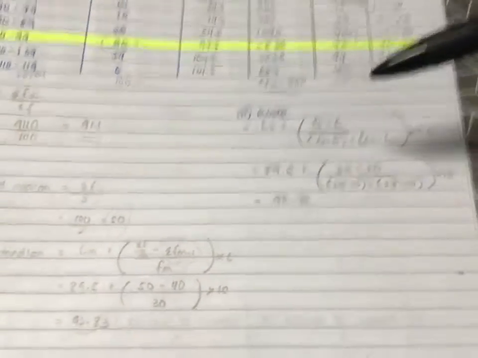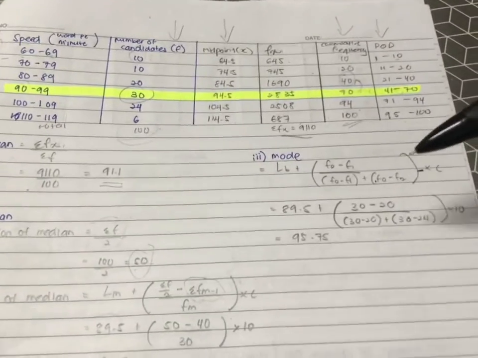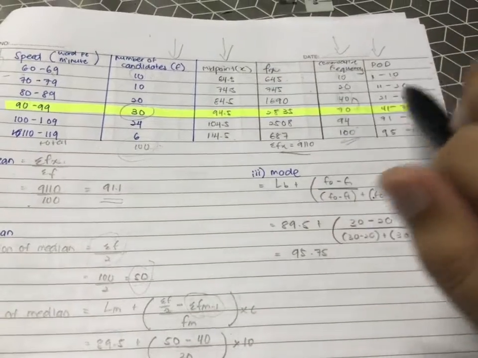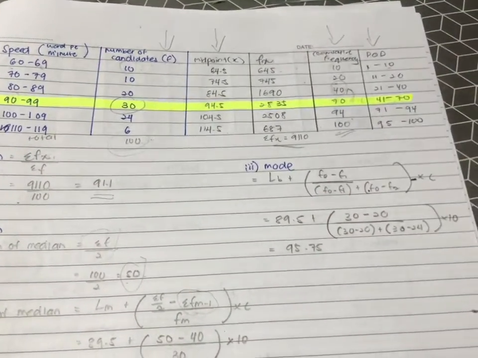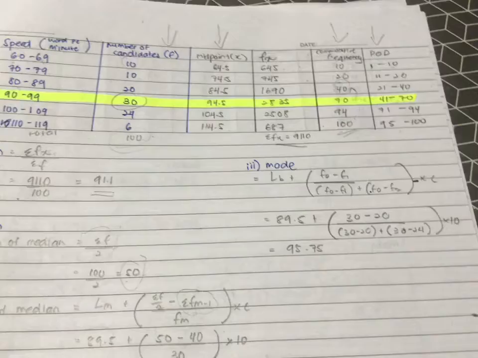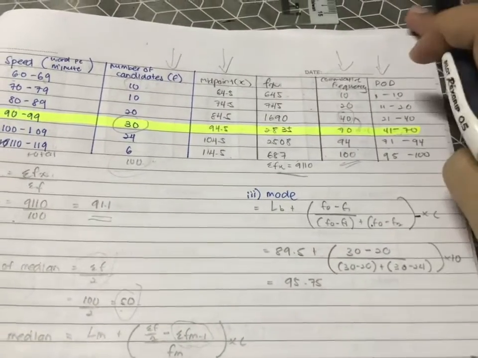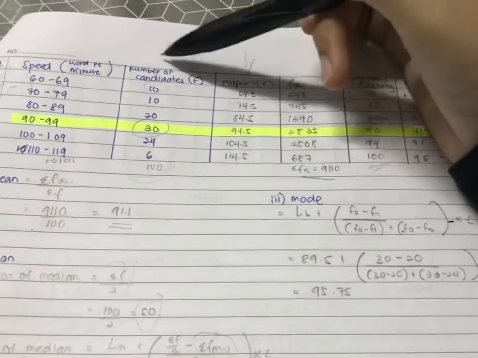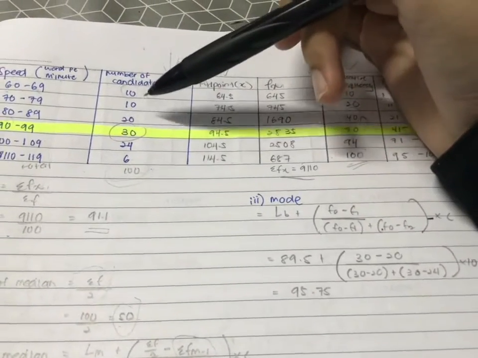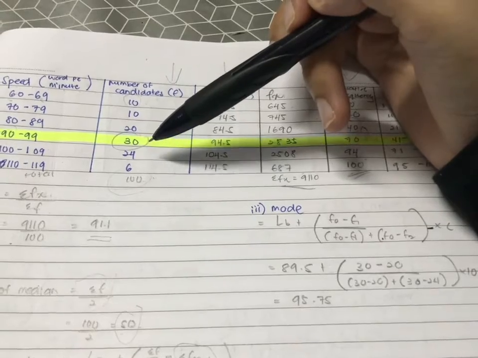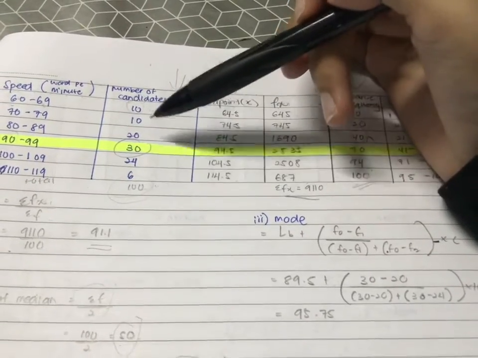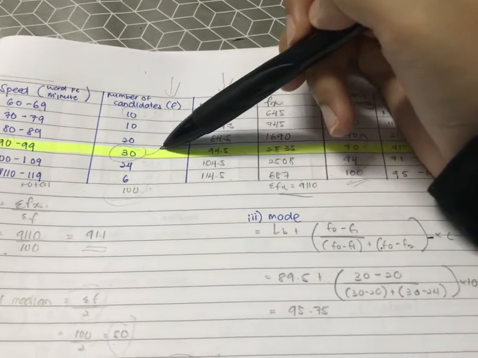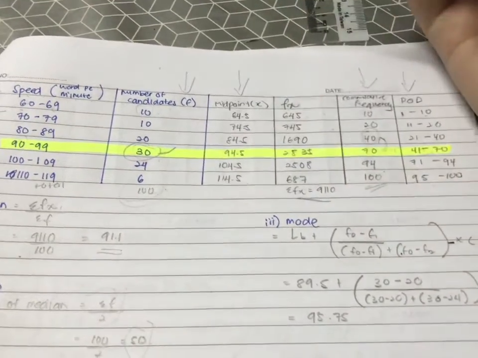The last one is the mode. How to find the mode? Easy. You do not need to add another column to find the mode, which makes your work easier. The first step is to look at the frequency and find the highest frequency. The highest is 30, so this is the location of mode.